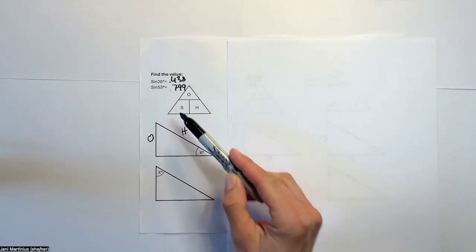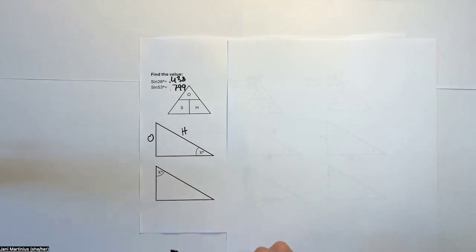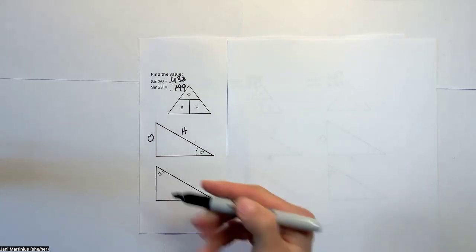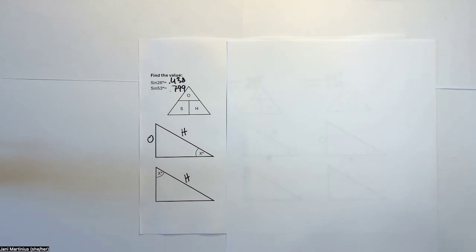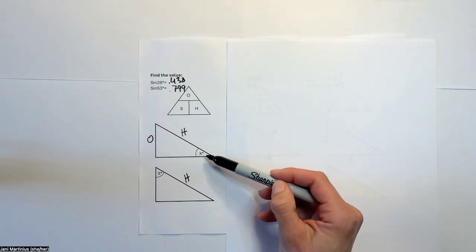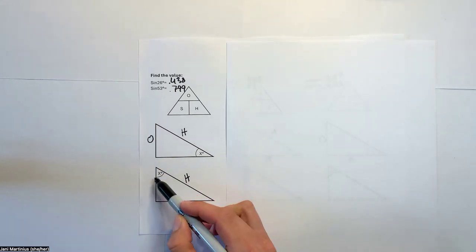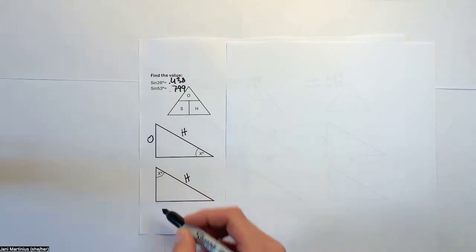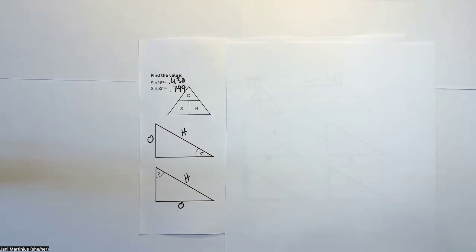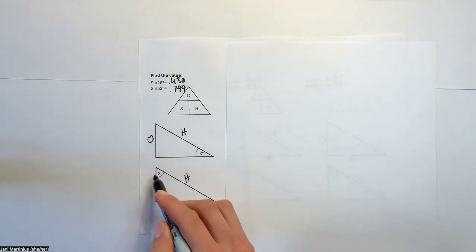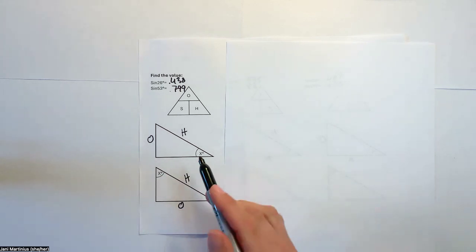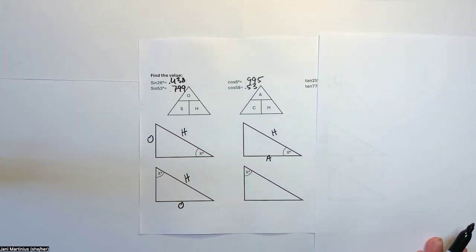We have S for our angle, H for our hypotenuse, and we need to find out the O. Before, when the angle was in the sharp corner, the opposite was across here, but now because we're working with the angle that is up here, the opposite is all the way on the other side. So you can see how it moves around, but the hypotenuse always stays the same.